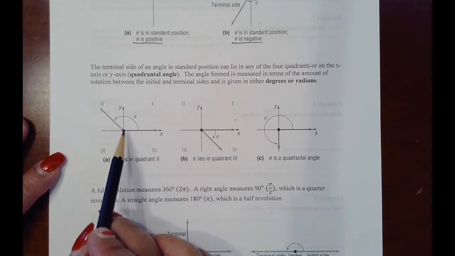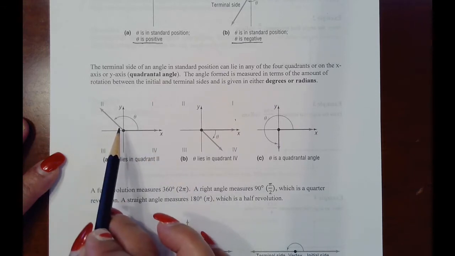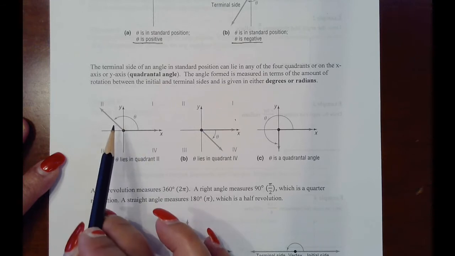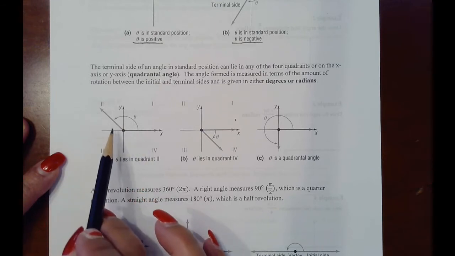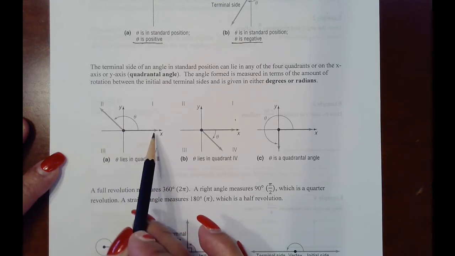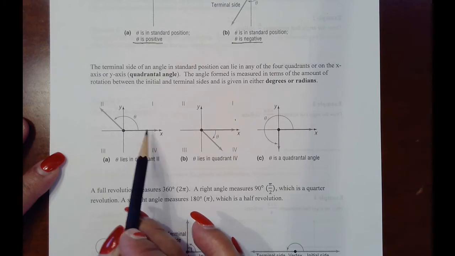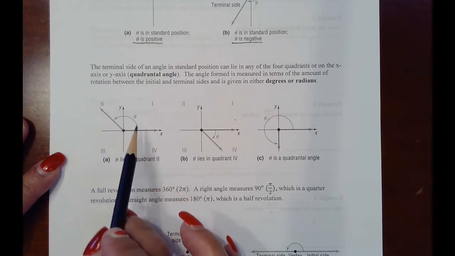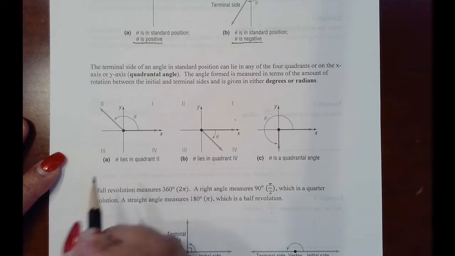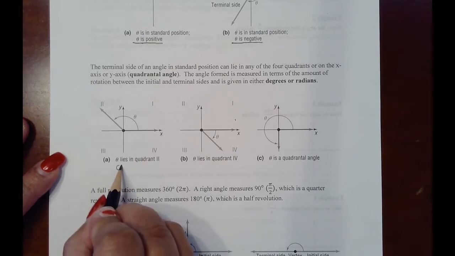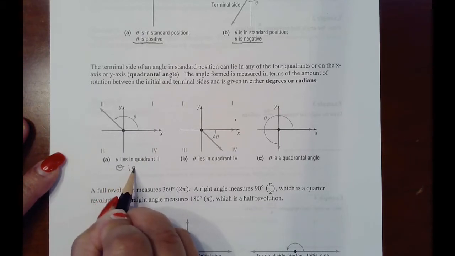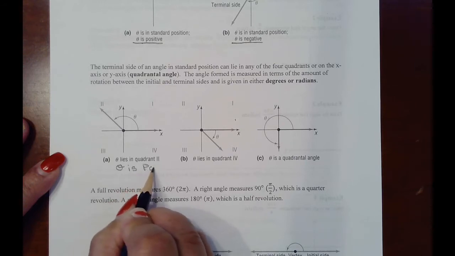Notice that because you have a counterclockwise rotation, this terminal side, which began pasted to the x-axis, has rotated counterclockwise, and therefore the angle you're seeing here would have to be a positive angle.